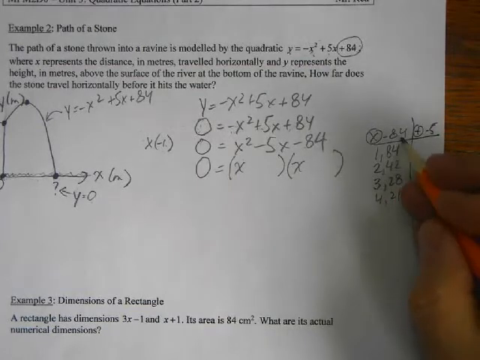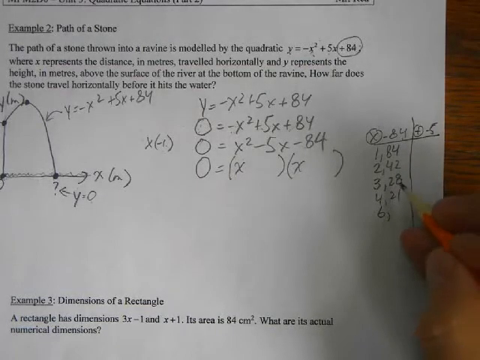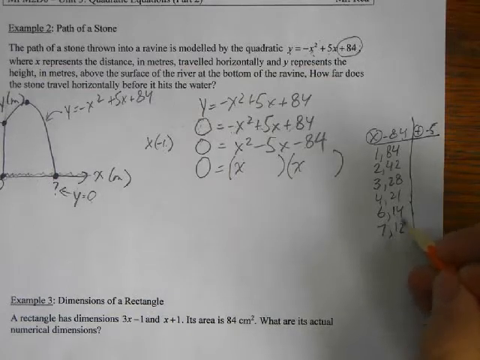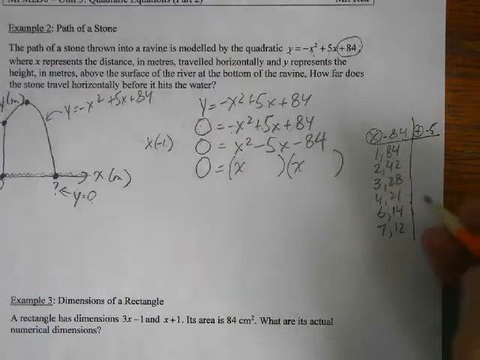5 doesn't work. 6 works. That would be 6 and 14. 7, that also works. 7 and 12. 8 doesn't work. 9 doesn't work. 10 doesn't work. 11 doesn't work. So that's all the combinations.